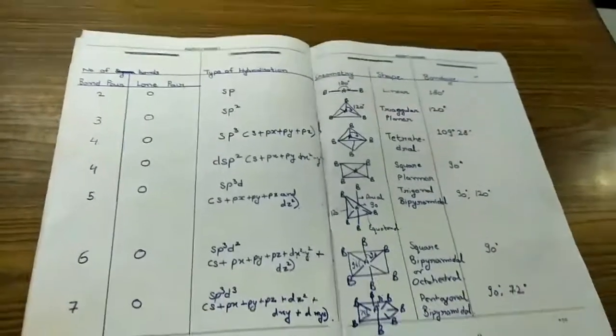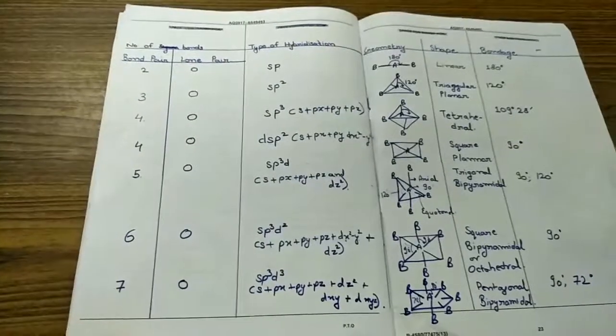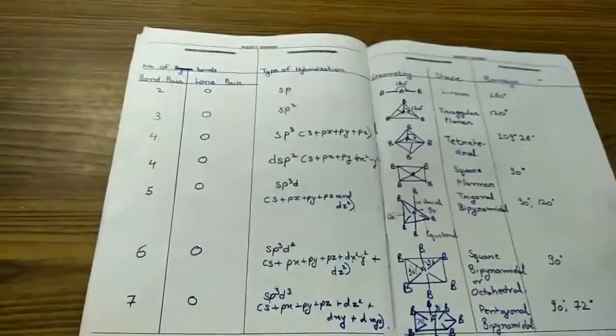You could even refer to this in most of the textbooks of class 11th.